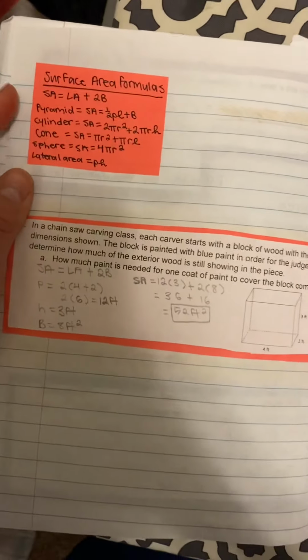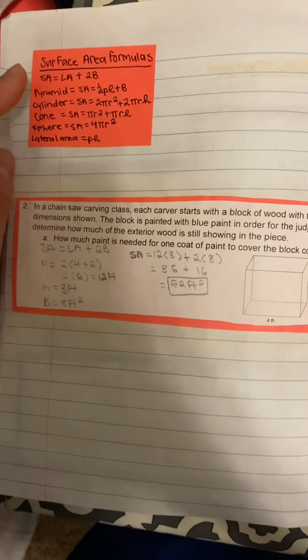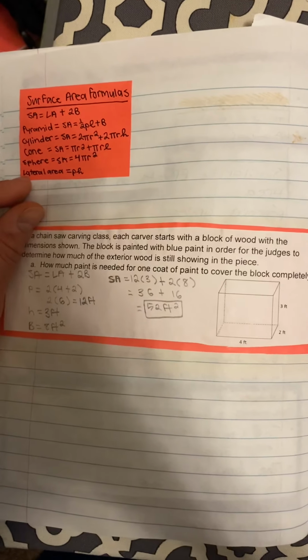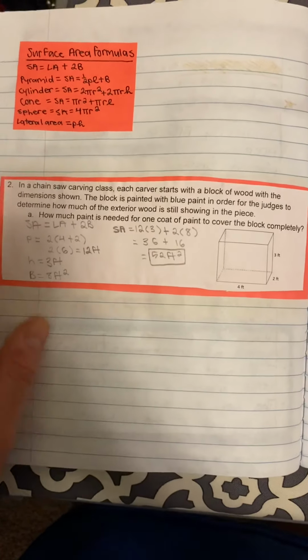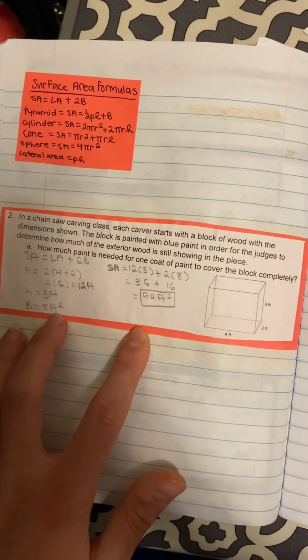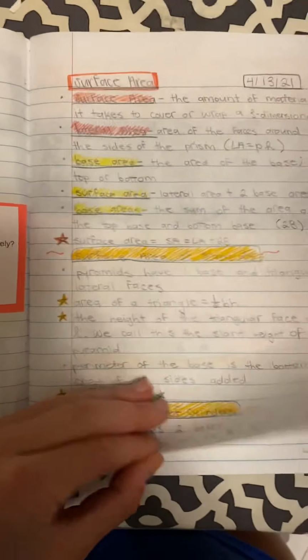And then to the left, I have a little sheet with the surface area formulas of all the different prisms, the pyramid, cylinder, cone, sphere, and lateral area. And then a surface area application problem from our activity book, finding the surface area of a rectangular prism.